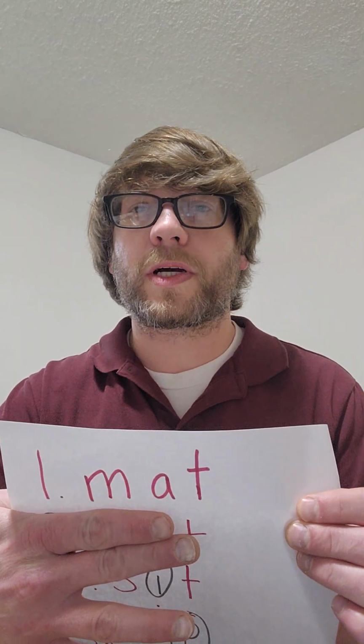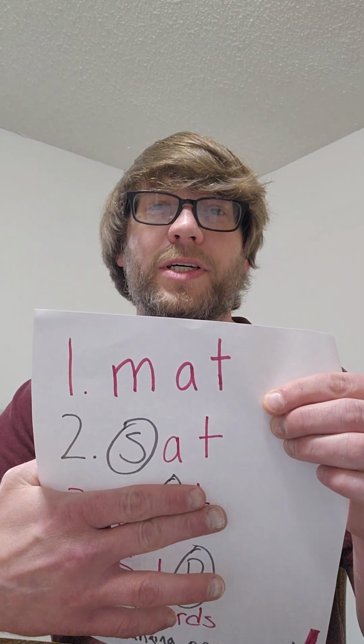For the first part of the activity, we're going to start with a word. We're going to start with the word mat. What we're going to do is change that word by taking out one of the sounds. We're going to take out the M and add an S. That gives us the word sat.